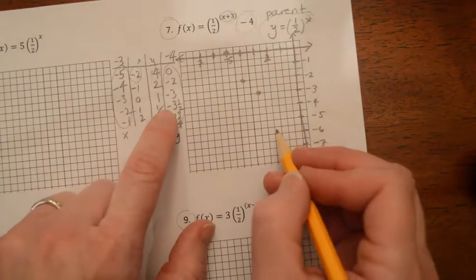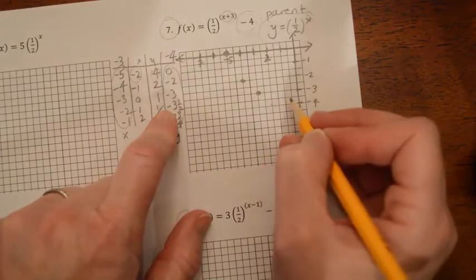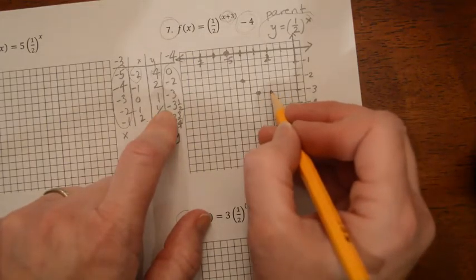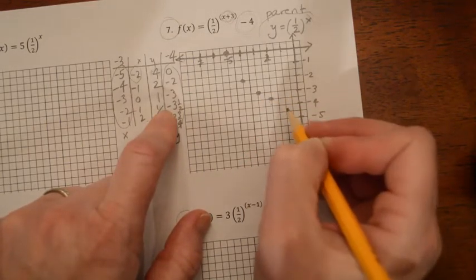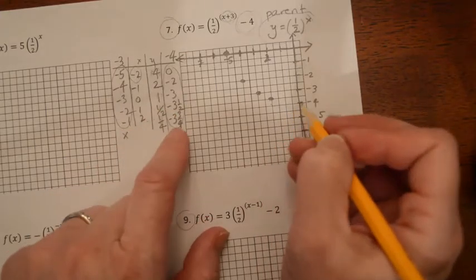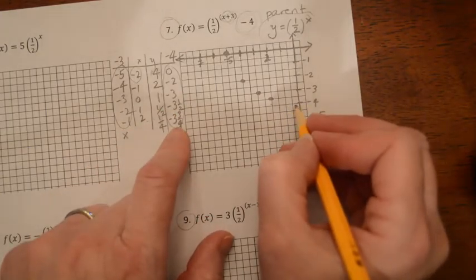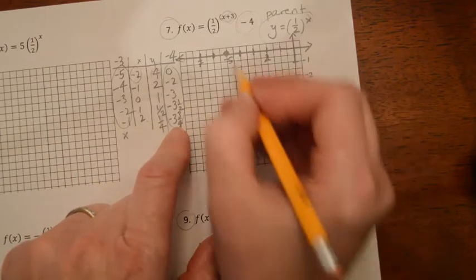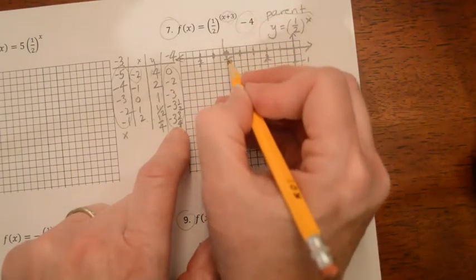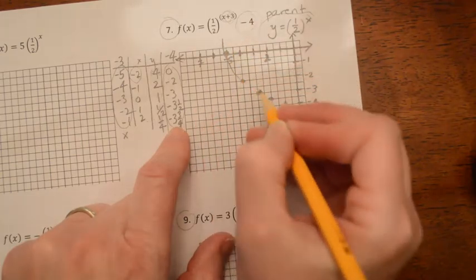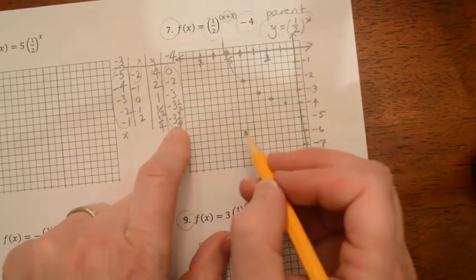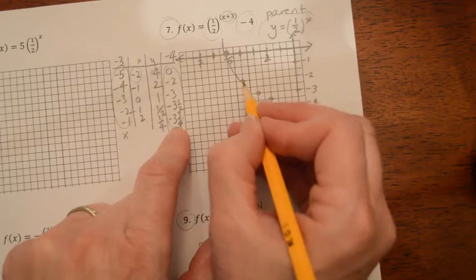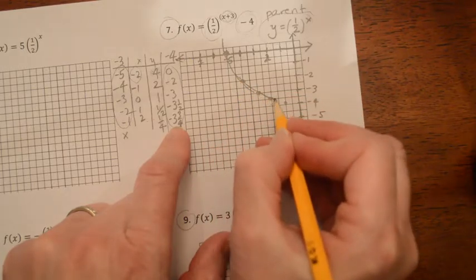At -2, it's -3.5. So at -2, it's -3.5 right here. And at -1, it's -3 3/4. So right about here. Right? I know that it's exponential decay because this fraction is less than 1. So I'm going to curve it down like this.